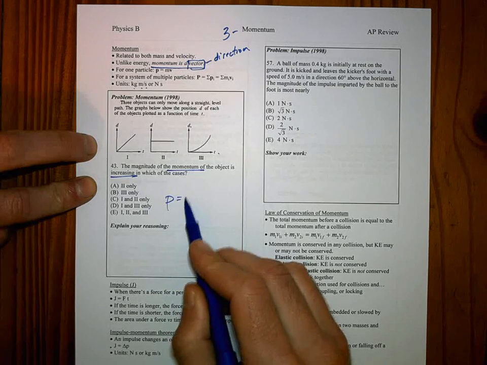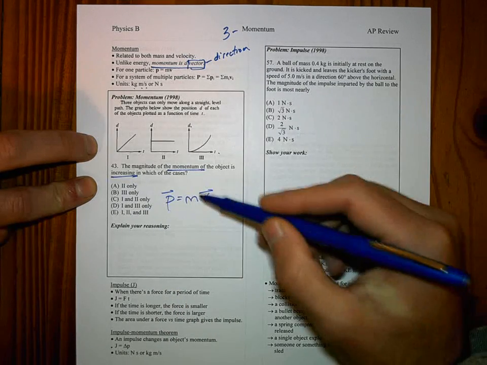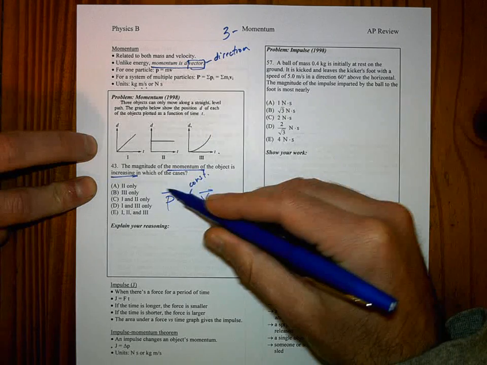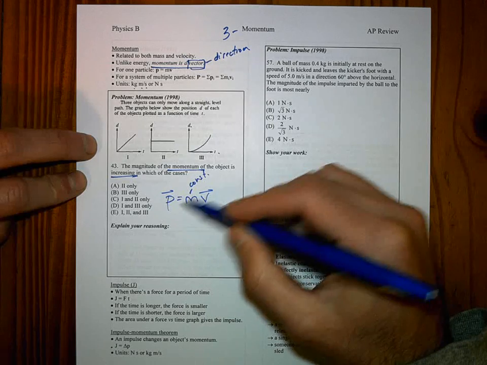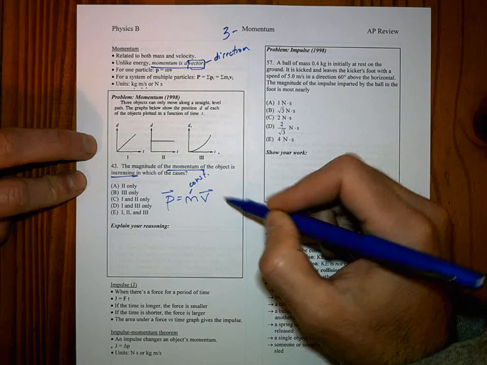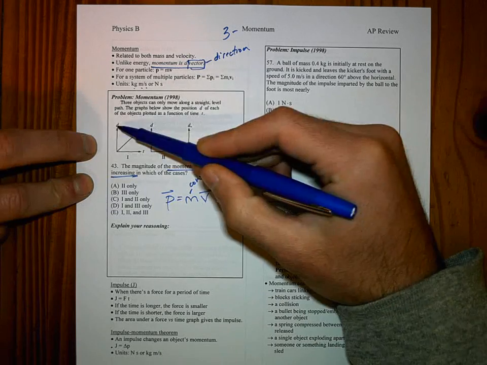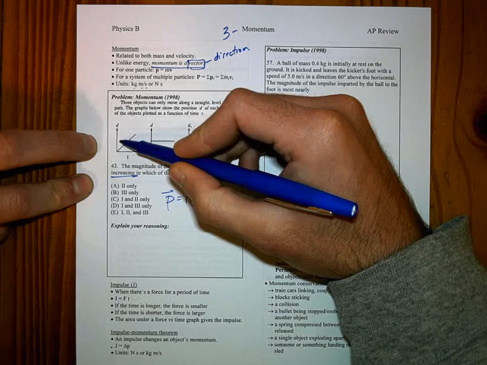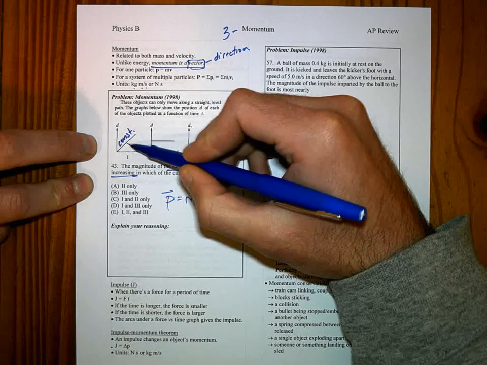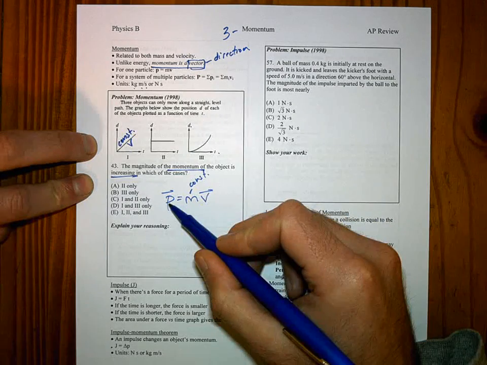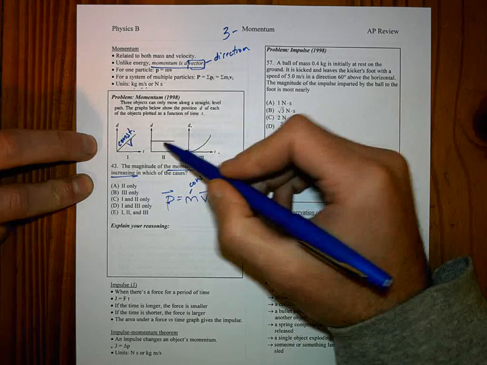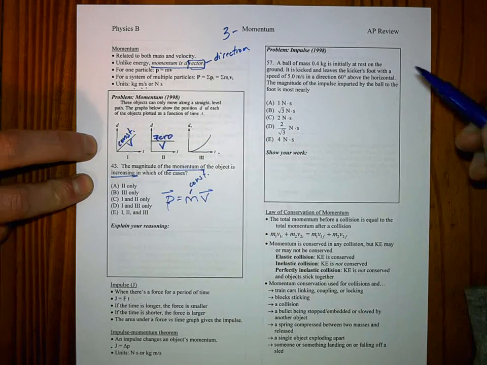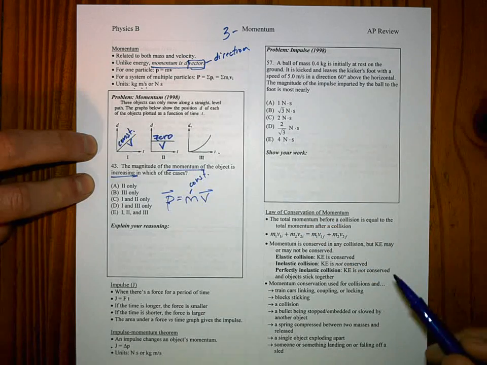So momentum equals mass times velocity. The mass is constant, so to find out if the momentum is increasing or decreasing, I need to know, is the velocity increasing or decreasing? So on a position time graph, I get the velocity from the slope. Here I have one slope, so I have a constant velocity, constant momentum. This one, I have a 0 slope, so 0 velocity, which means I have 0 momentum.